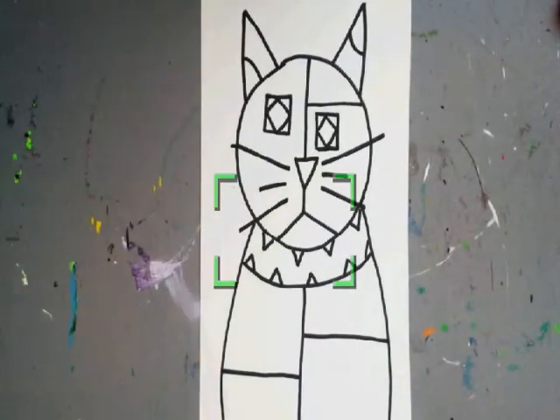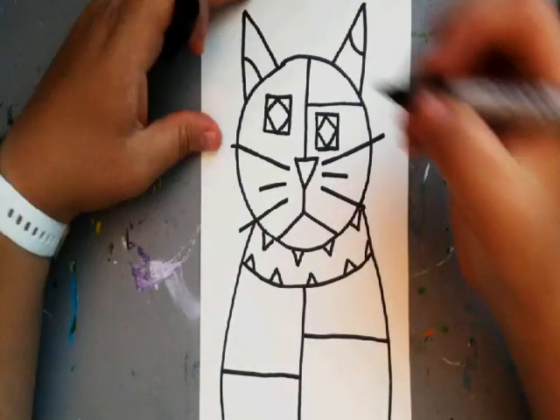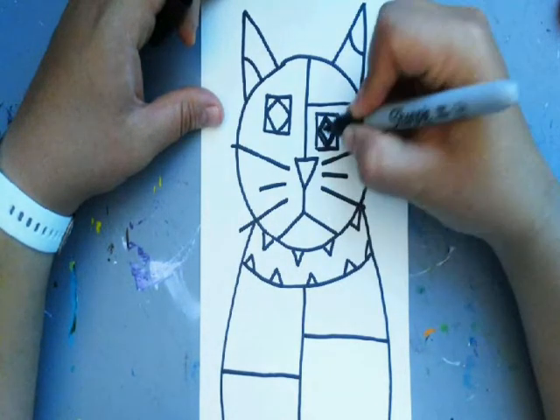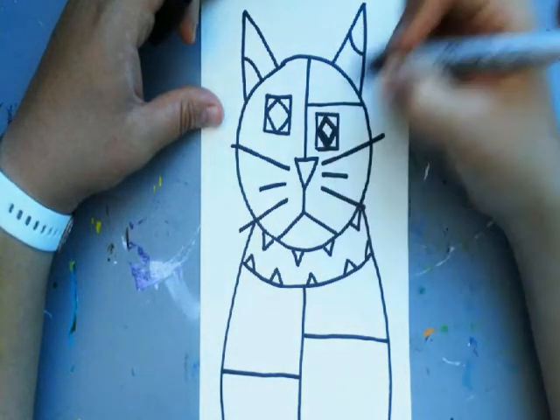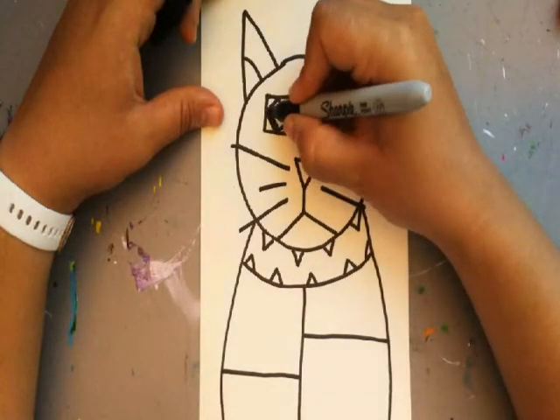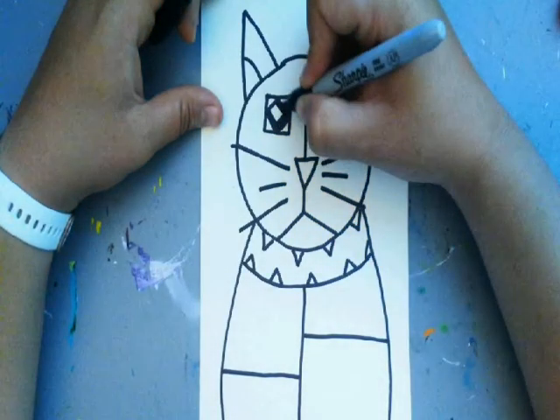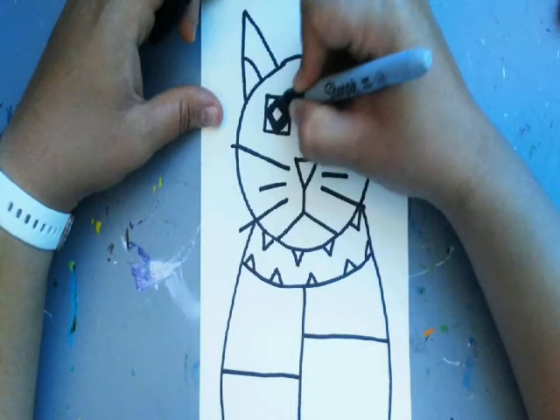And there we have our Paul Klee inspired kitty cat. So from here, you guys can go ahead and color it however you want. I wonder if you can make any other animals out of shapes. I would love to see them. It's an interesting project.